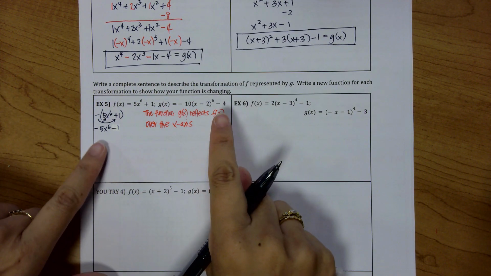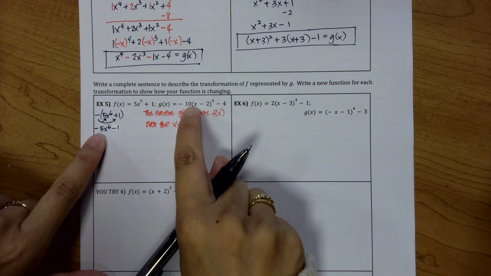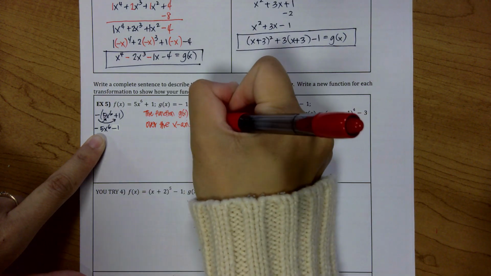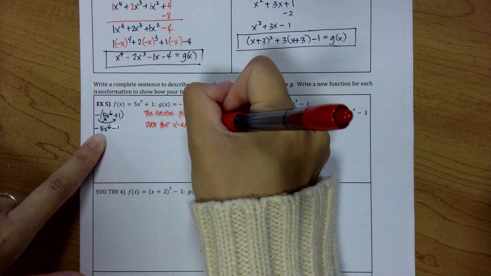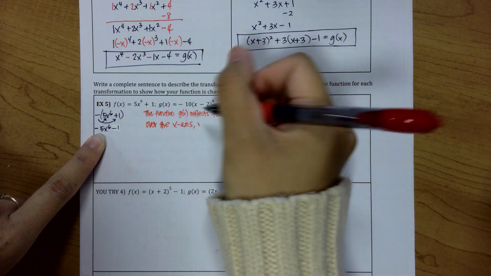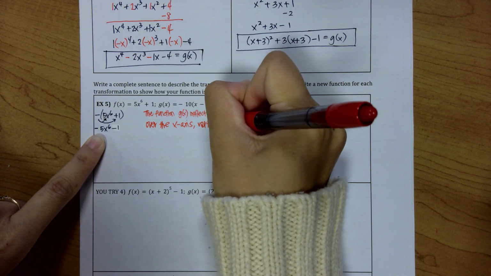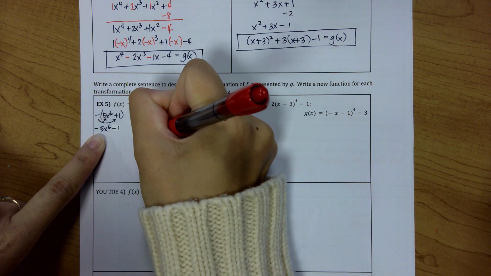Now I know that I need that -5 to become a -10. So it reflects over the x-axis, then vertically stretches by a factor of 2.